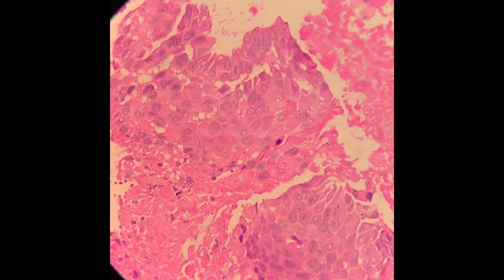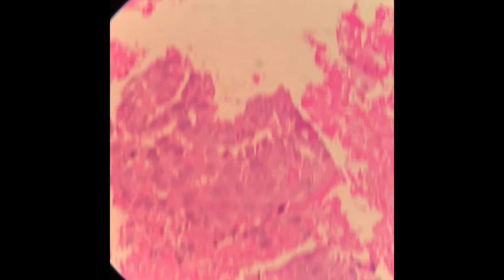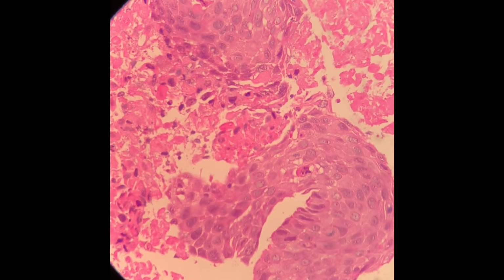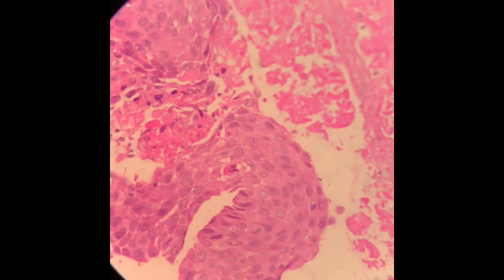But bear in mind, keratinization is not just in the form of keratin pearls. You can also see keratinization occur in a single cell, sometimes called single cell keratinization.